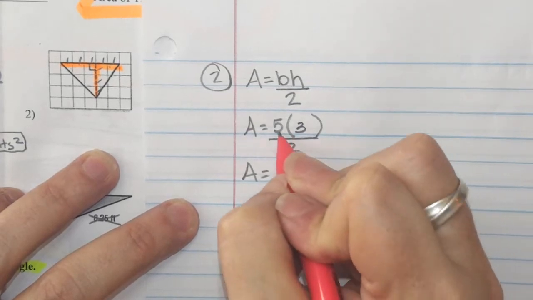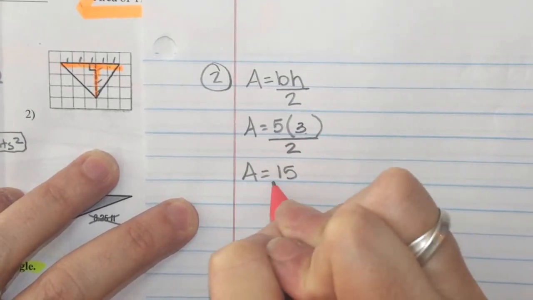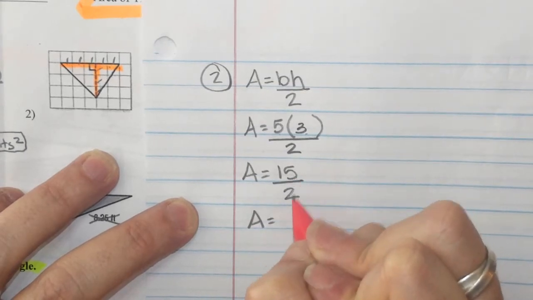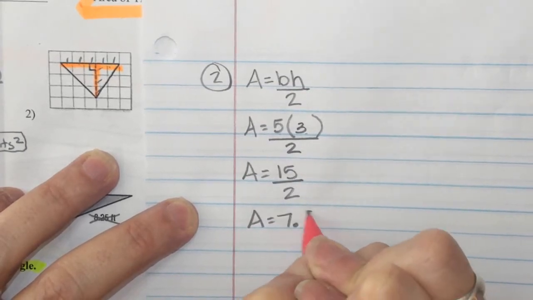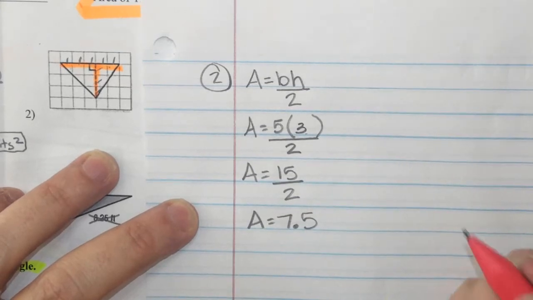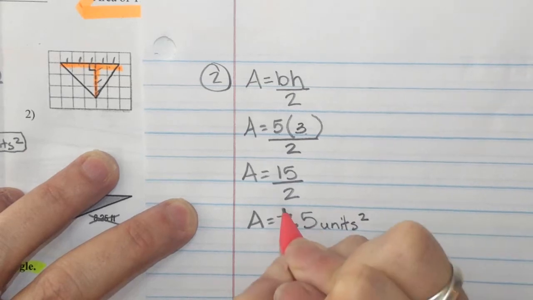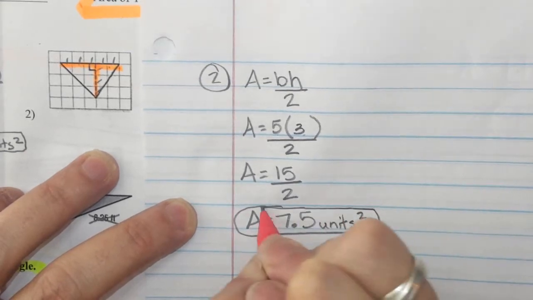Start out with doing the top. 5 times 3 is 15. And 15 divided by 2 is 7.5. And we got units squared. Since we don't know what they are, we just call them units.